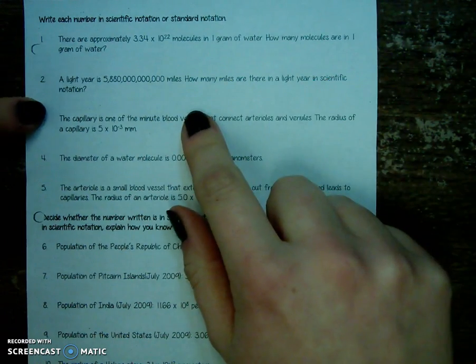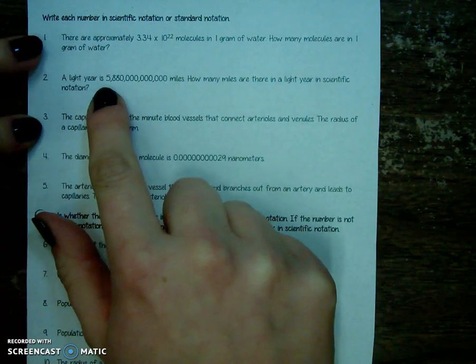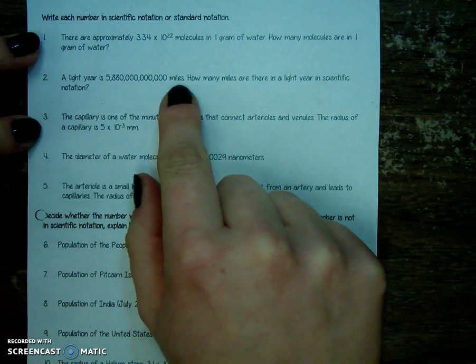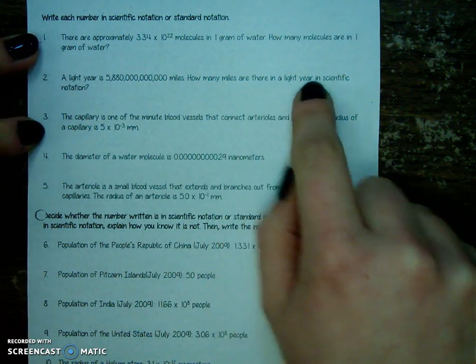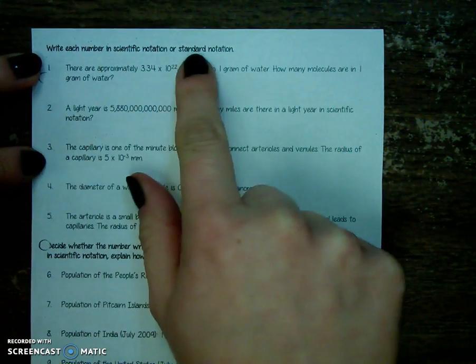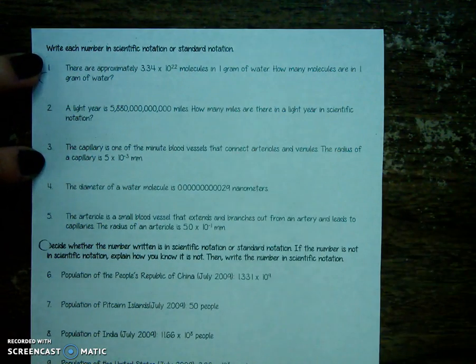So let's do number 2. This is a good one, okay? So number 2, a light year is a whole lot of miles. How many miles are there in a light year in scientific notation? All we're doing is writing those numbers either in scientific notation or standard form, whichever it's asking for.